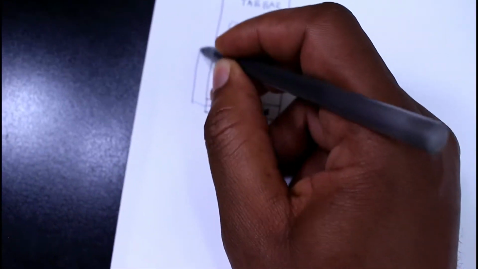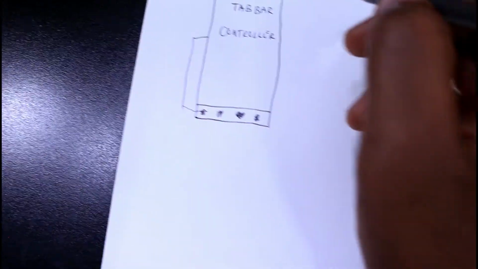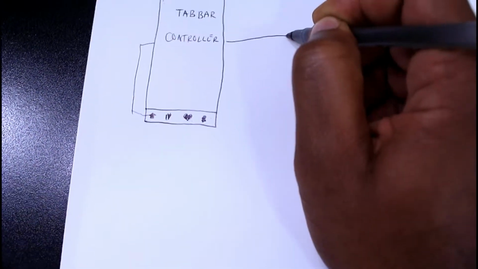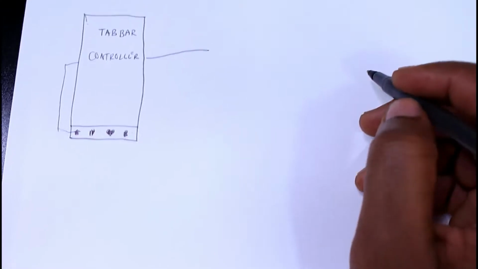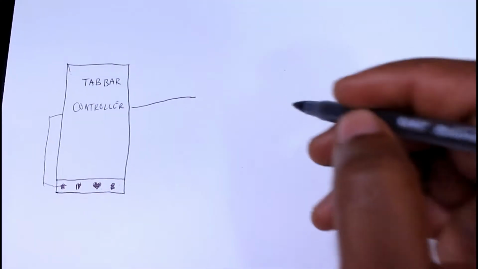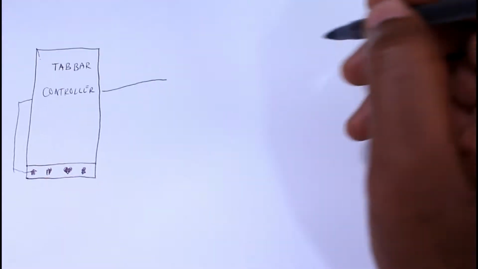So let's say we have this, focus this guy. So let's say we have this home. Let's say we have it coming out right here, right? Now it's going to be a table view controller, remember, right? So before that, we're going to embed, let's say this is the table view controller.